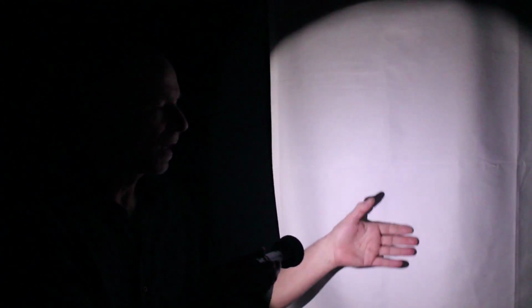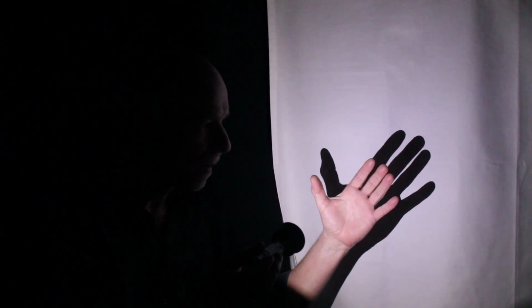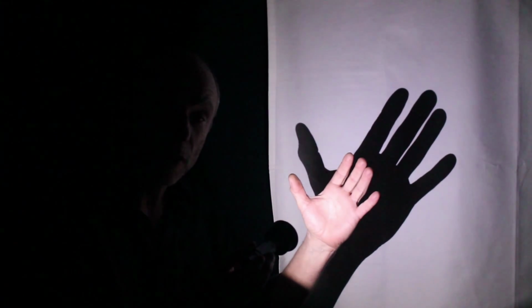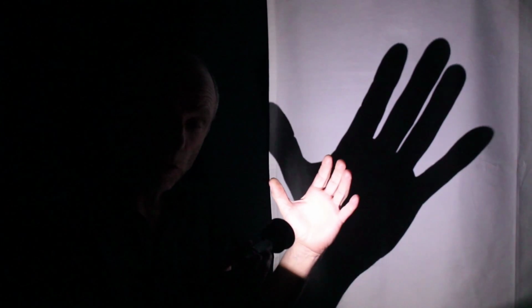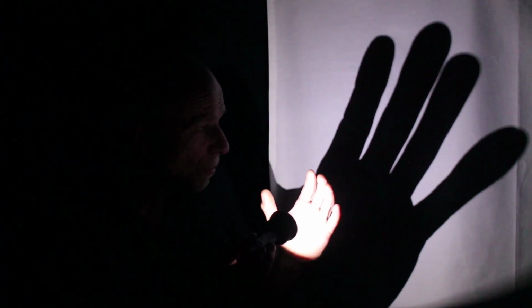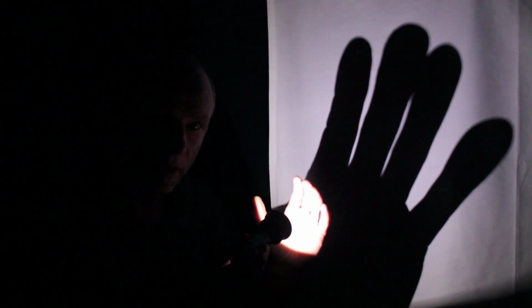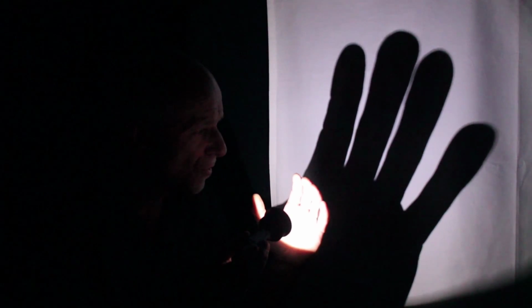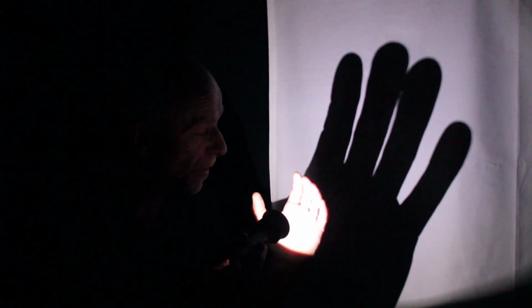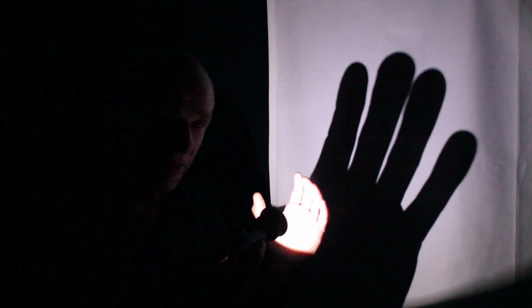I have another LED torch here. I start again the traditional way on the screen, and I leave the screen. Even though I leave the screen, you see what happens to the shadow? It remains sharp. Suddenly there's a total difference. This is already quite a good shadow to work with.